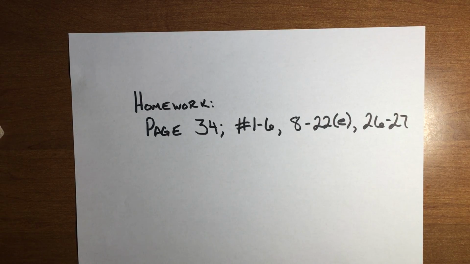Your homework is found on page 34. I want you to do numbers 1 through 6, all of them. Please do numbers 8 through 22, just the evens. And then there's a couple word problems at the end, numbers 26 and 27.